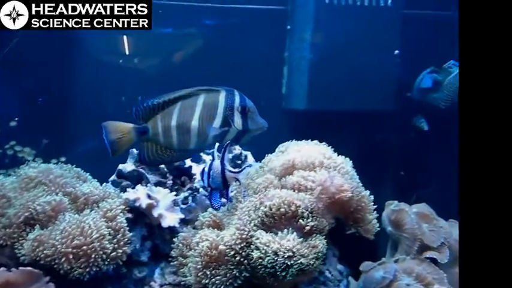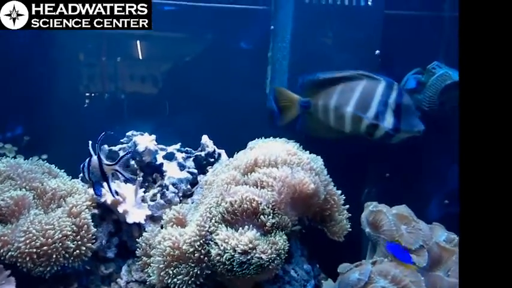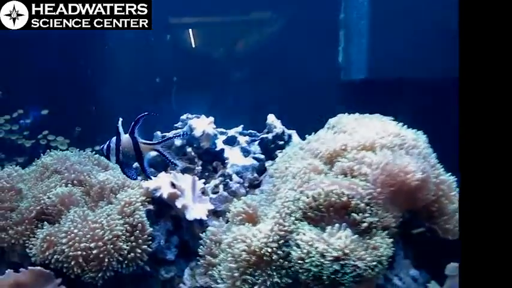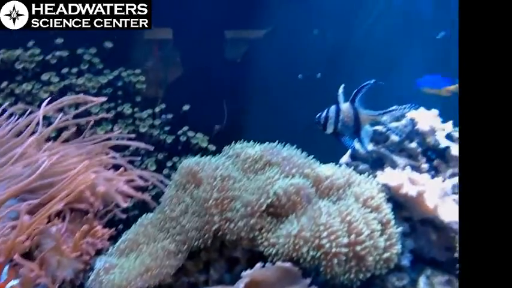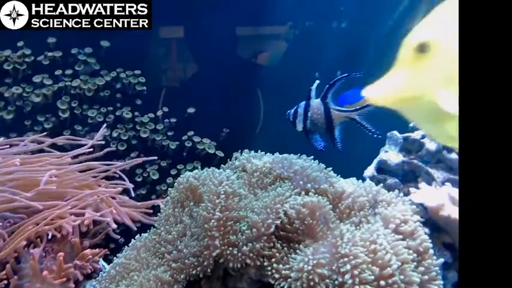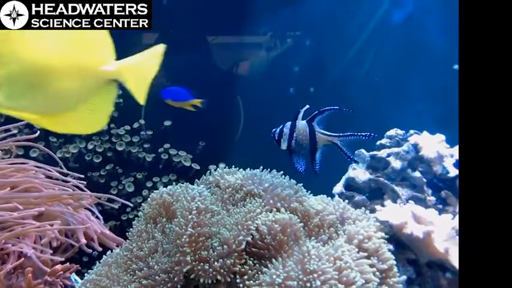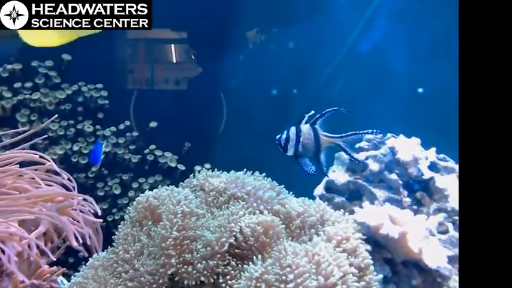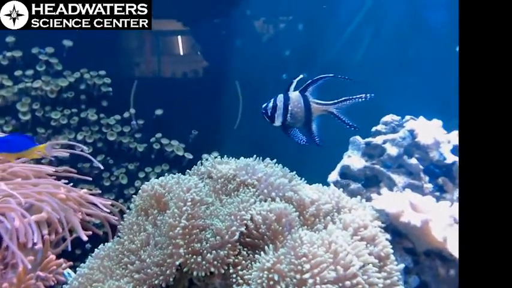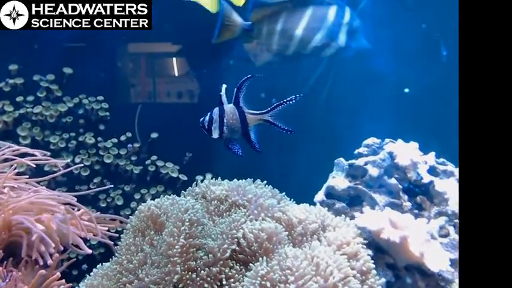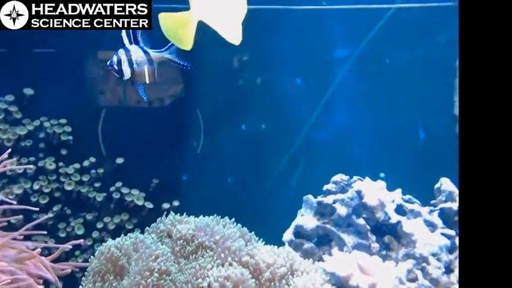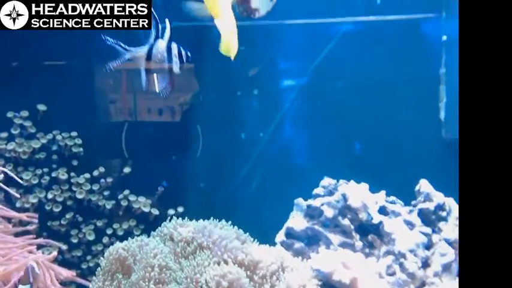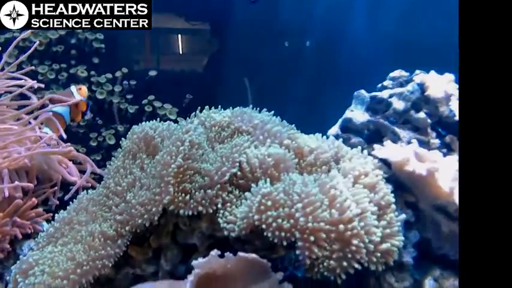Are they competing for the same things? Now I would say that a lot of them are competing for the same things. I'd say that a lot of them are competing for the same food. They all eat similar foods. They don't really have to compete for light because there's plenty of light.